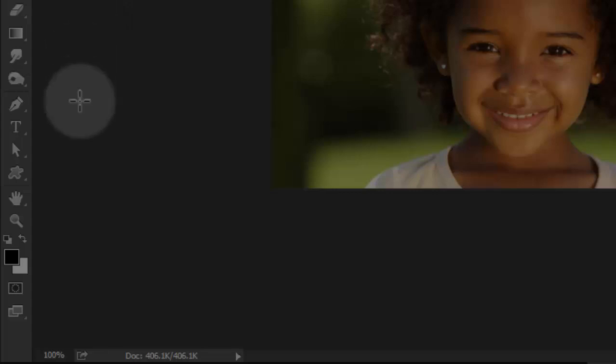I will mention something quickly here. Way down at the bottom of the toolbox, I have the color area there. I'm gonna hit the D key on my keyboard to return it to the default colors, which are black for the foreground color and white for the background color at the bottom of it. So we'll talk more about working with color in the next video.